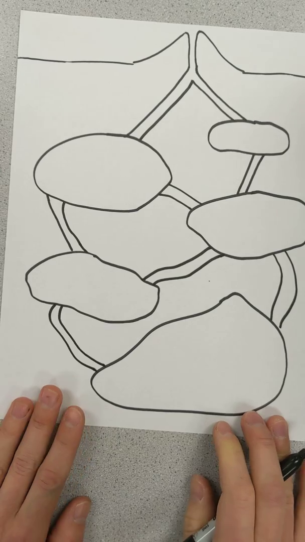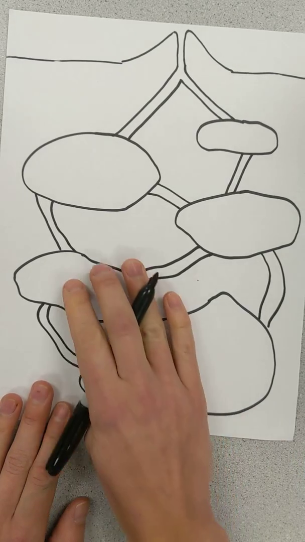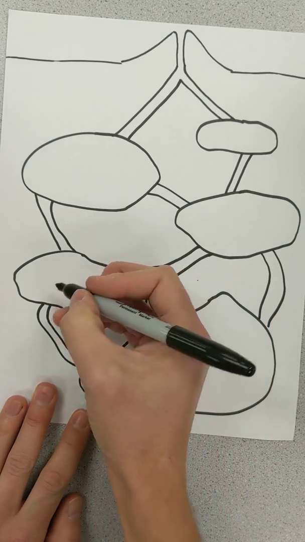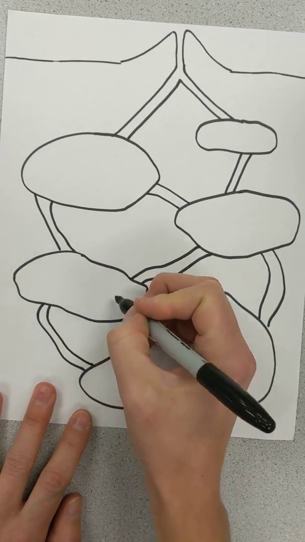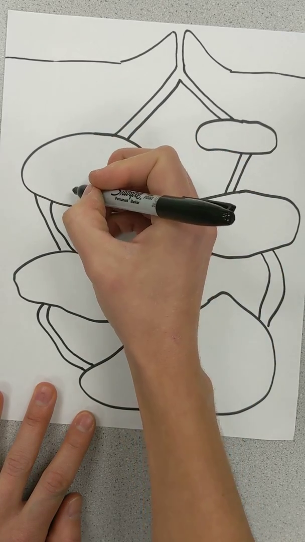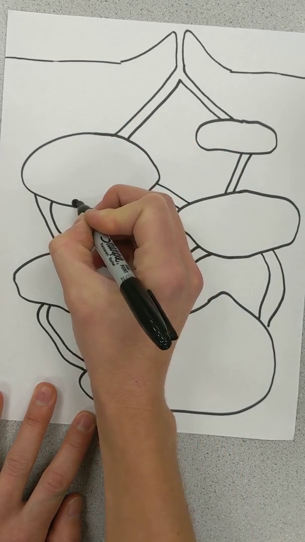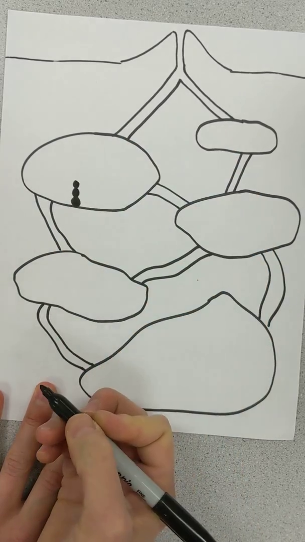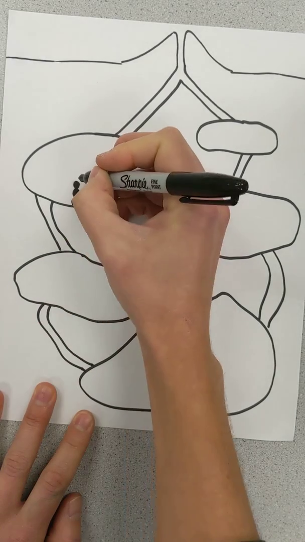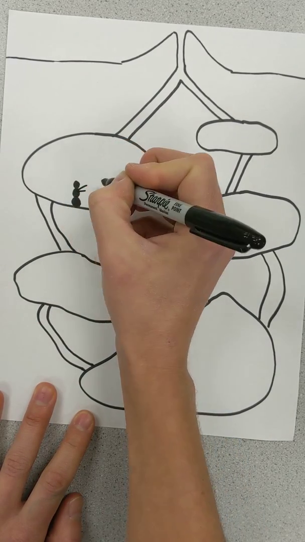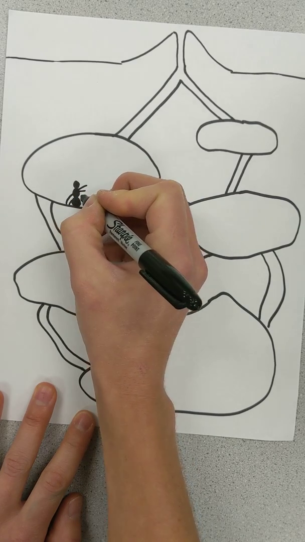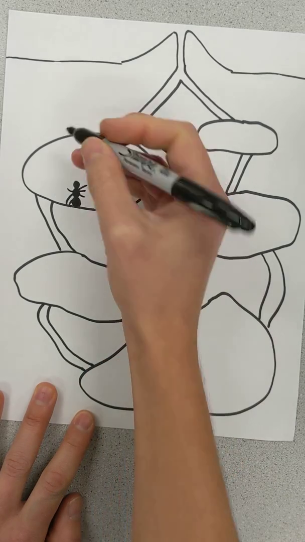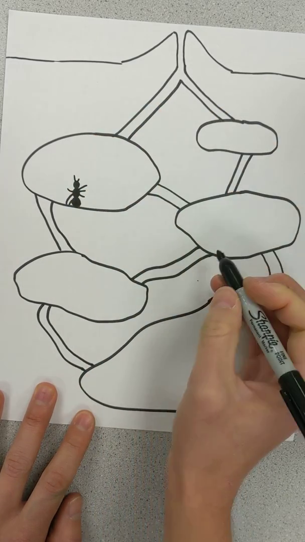Now, once all of your rooms are connected, you can start to fill your space with your ants. I'm going to start just by drawing some ants, and then I'm going to draw things around them. So in my first room, I'm going to draw some of my ants with 3 circles. It's almost like a snowman. And then I can start to add his arms. There's some legs pointing down. And there should be 6 altogether. You can even add some antennae.